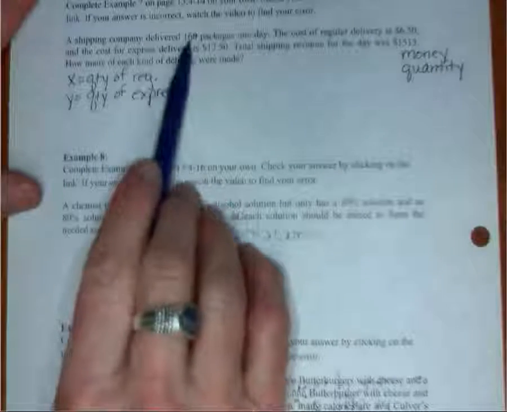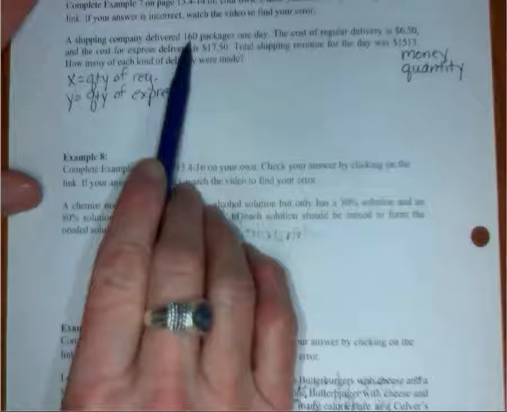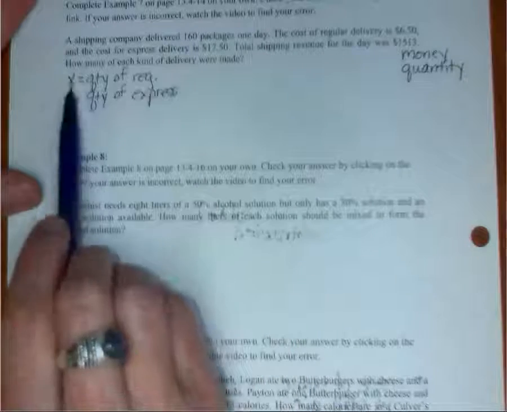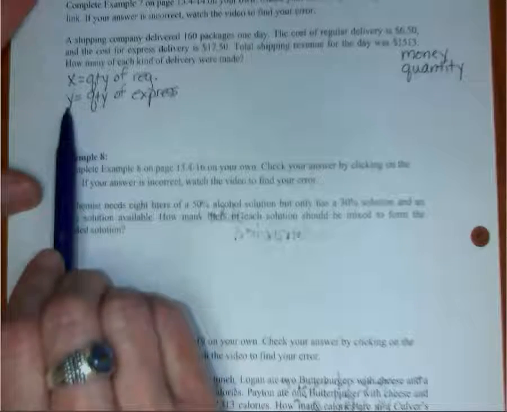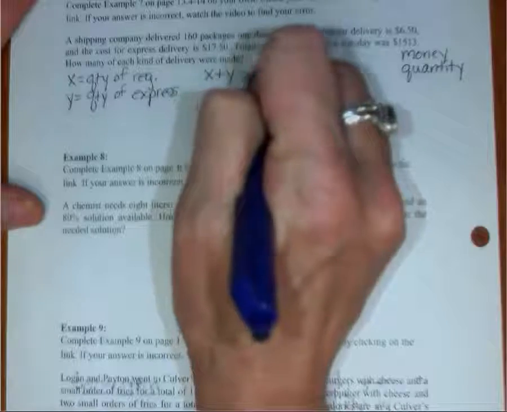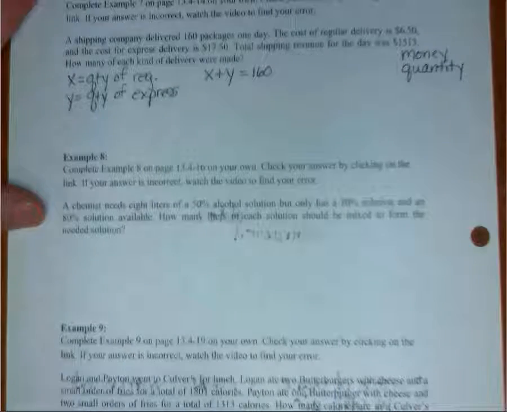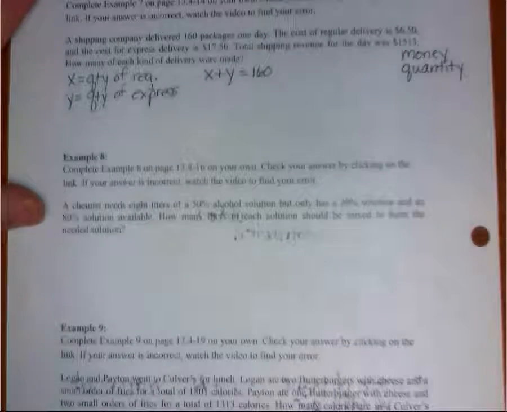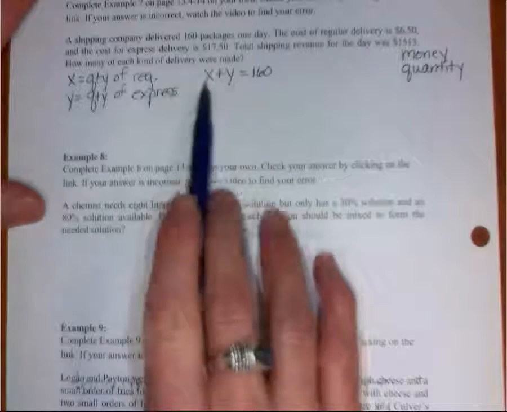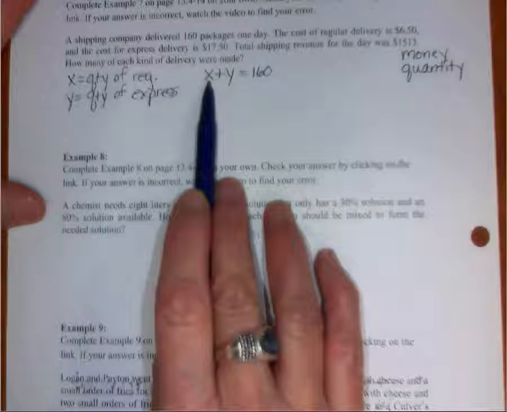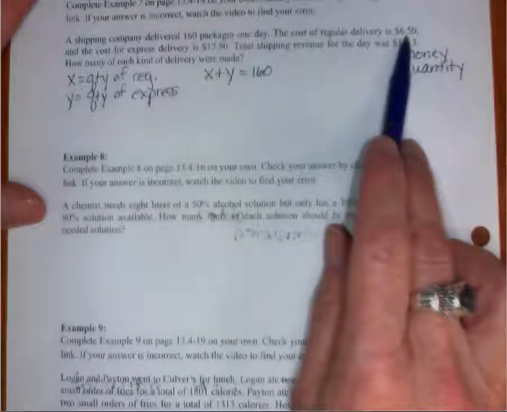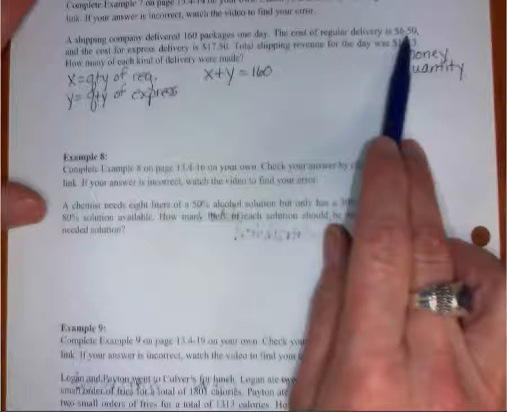In a day, they delivered a total of 160 packages. That's a quantity. So I could add the quantities together and get 160 because they told us that's how many they delivered in a day. So then my next question will have to do with price. So however many regular packages were delivered, it cost $6.50 to deliver each one.